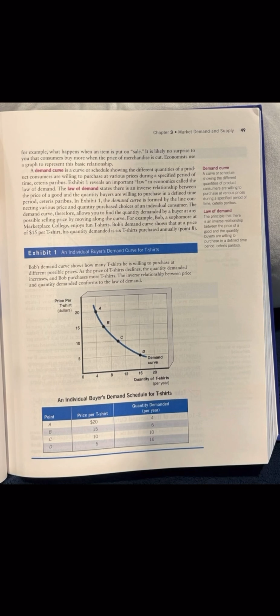For example, Bob, a sophomore at Marketplace College, enjoys fun t-shirts. Bob's demand curve shows that at a price of $15 per shirt, his quantity demanded is 6 t-shirts purchased annually. Point B. Exhibit 1. An individual buyer demand curve for t-shirts. Bob's demand curve shows how many t-shirts he is willing to purchase at different possible prices. As the price of t-shirts declines, the quantity demanded increases, and Bob purchases more t-shirts. The inverse relationship between the price and quantity demanded conforms to the law of demand.